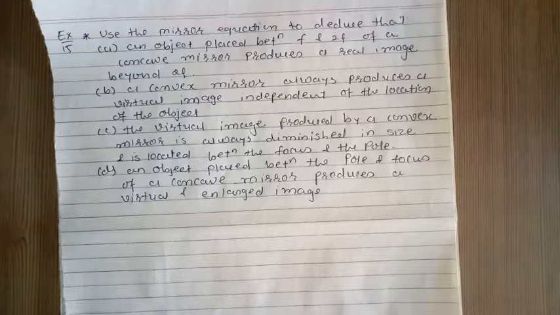So for a convex mirror f is positive, and for a concave mirror f is negative. Yes, okay, this is a very useful question. For a convex mirror the focal length is positive, and for a concave mirror the focal length is negative. So you have to remember this.